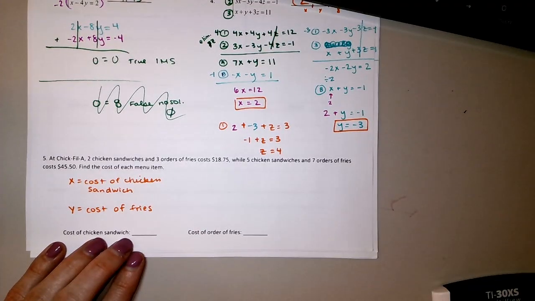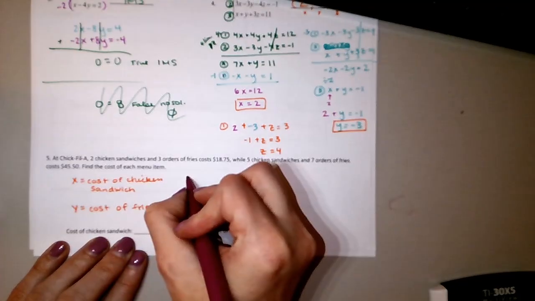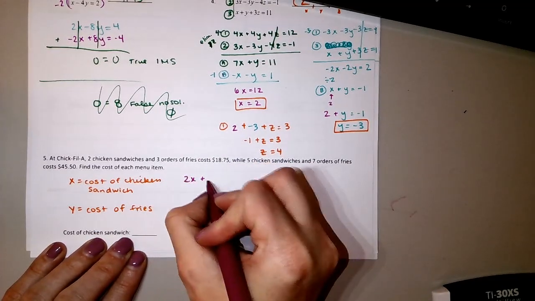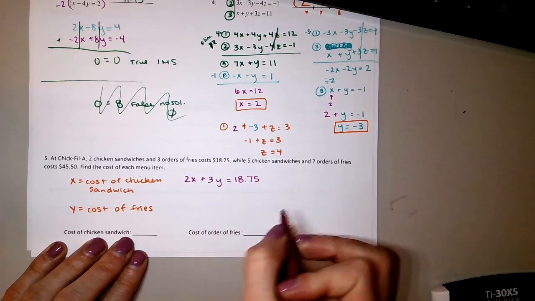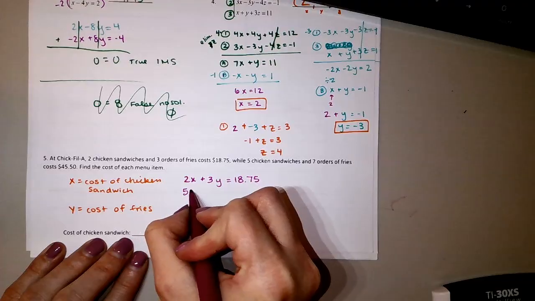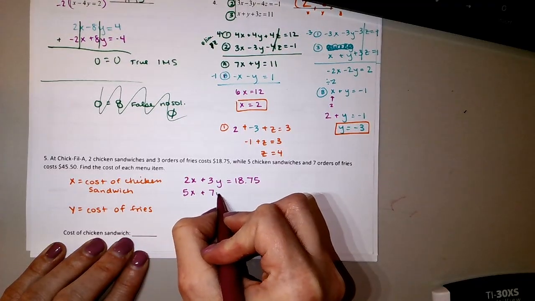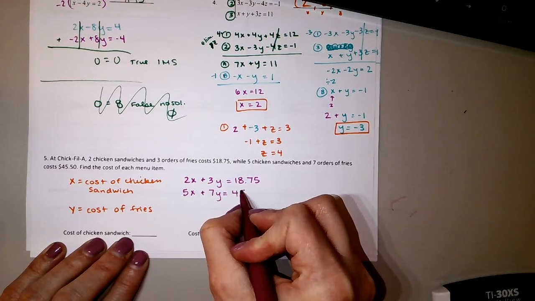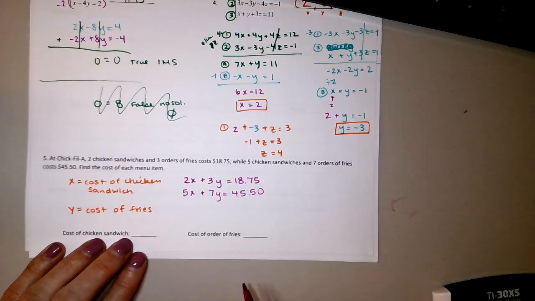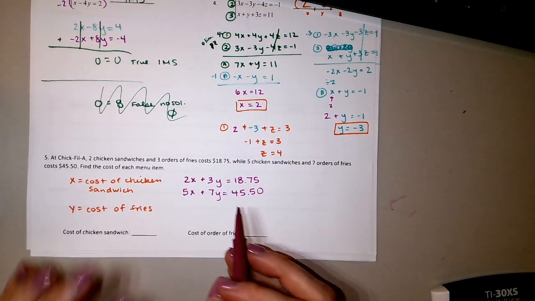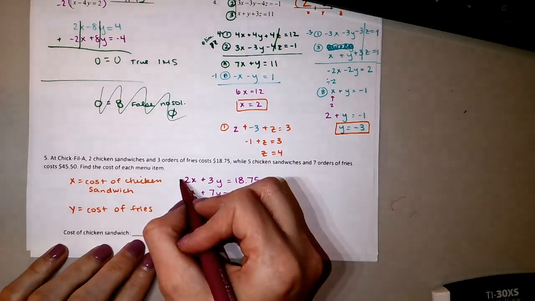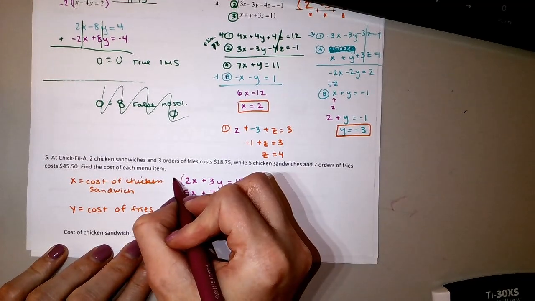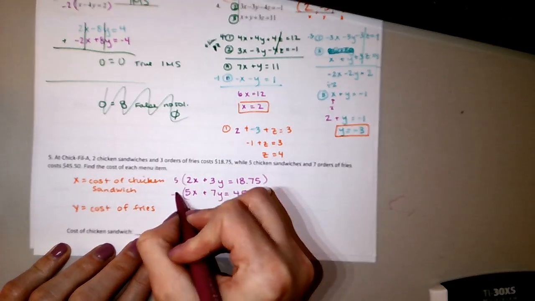Okay. They say they've got 2 orders here. So the first order is 2 chicken sandwiches, so 2x, and 3 fries, 3y is $18.75. And then the other order is that 5 chicken sandwiches and 7 fries is going to be $45.50. That's a lot to spend. So I need to multiply each and do some sort of elimination. I'm going to multiply my top equation by 5 and my bottom equation by negative 2.